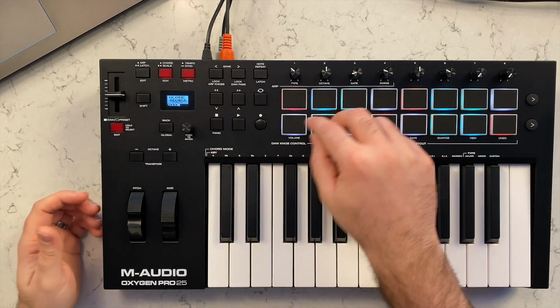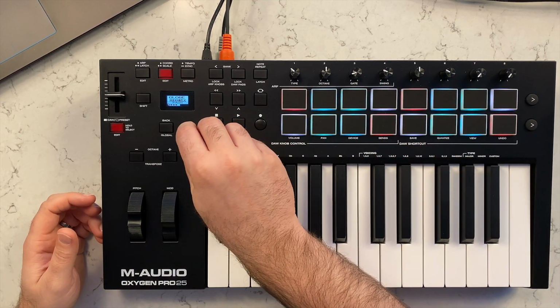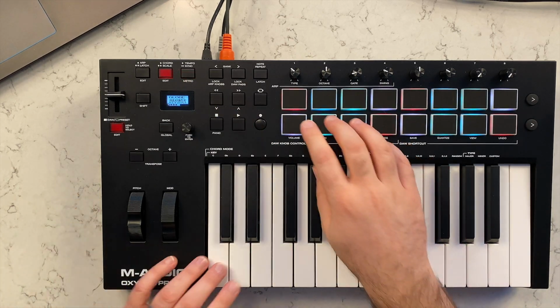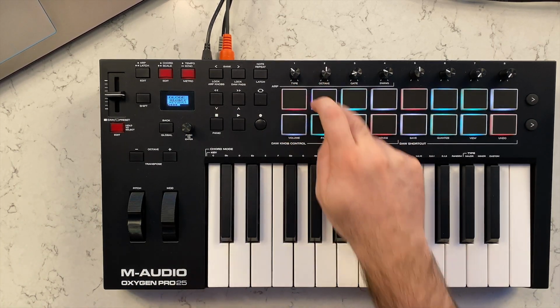So I could set it to pads, or I could go in and change that to keys and pads. So hopefully that gives you a good grasp of what you can do with chord mode.